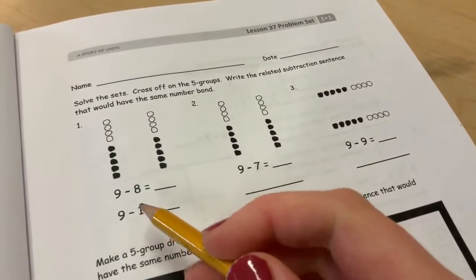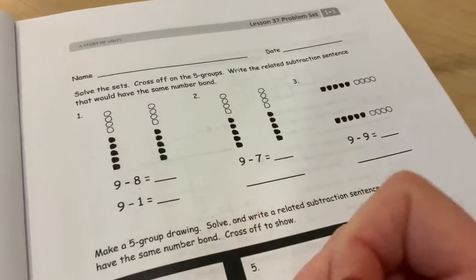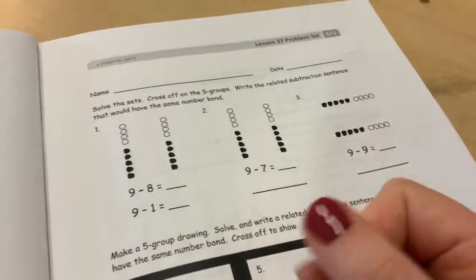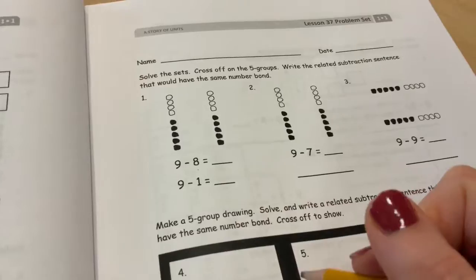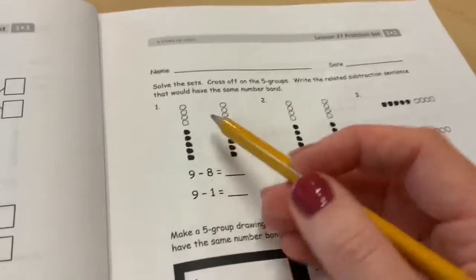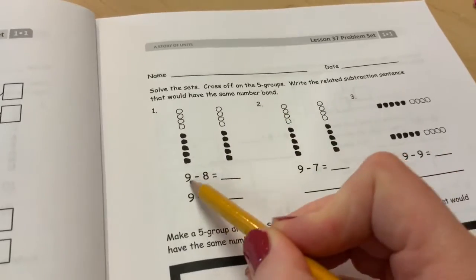Now you'll notice that on the first one, they wrote both of the subtraction problems for you, and for number 2 and 3, you are going to have to write the other subtraction problem. But let's look at number 1. So first, the subtraction problem is 9 minus 1. So I see the 9 minus 8.